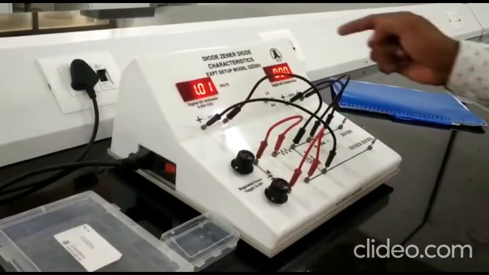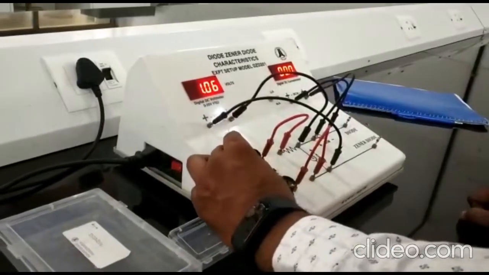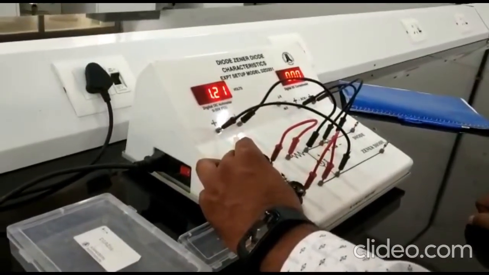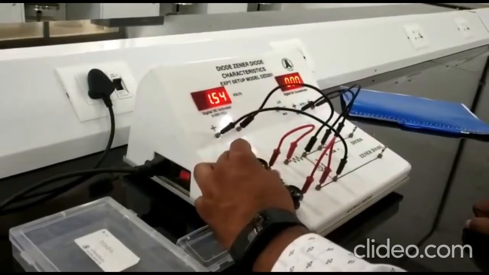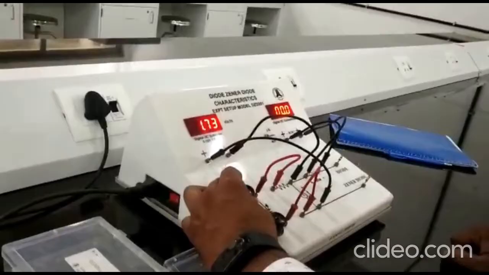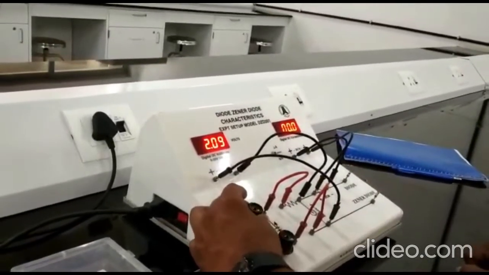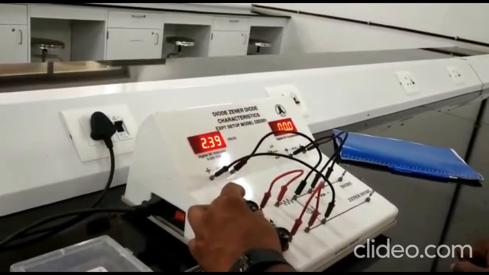When the voltage value is 1, still the current value is 0. You set it for 2, the current value is 0. You set it for 3, the current value is 0.